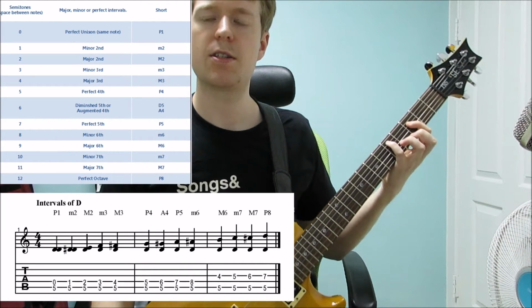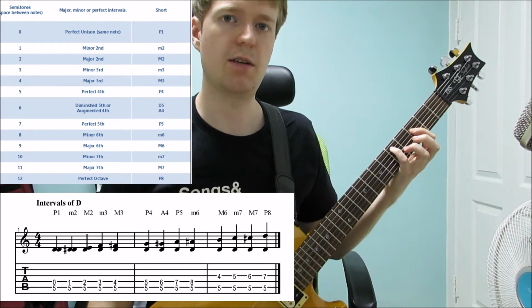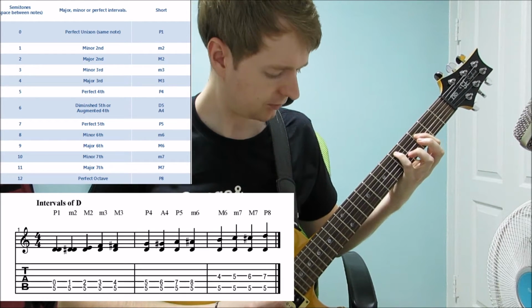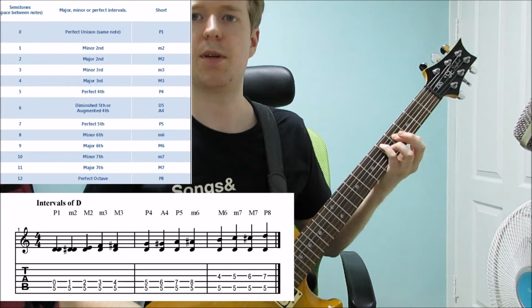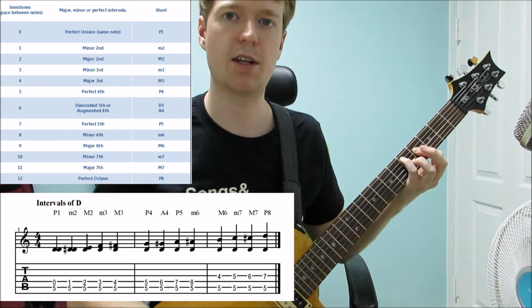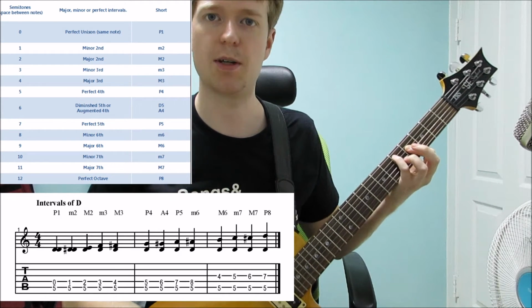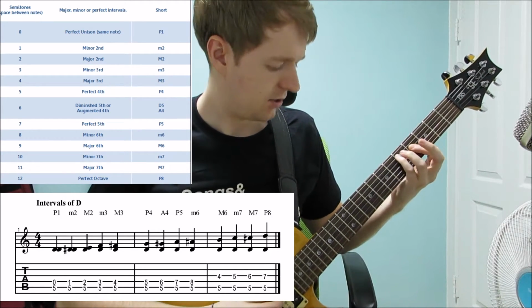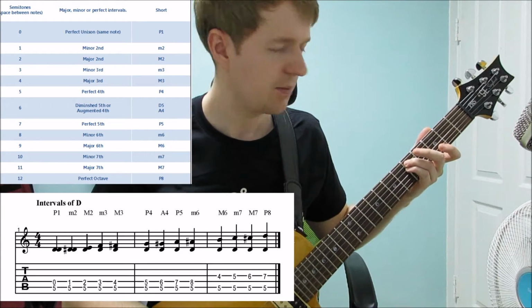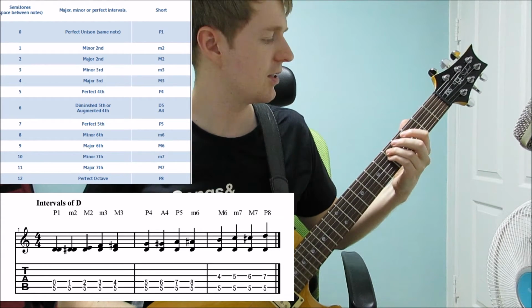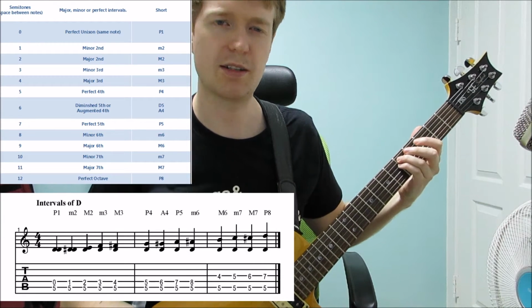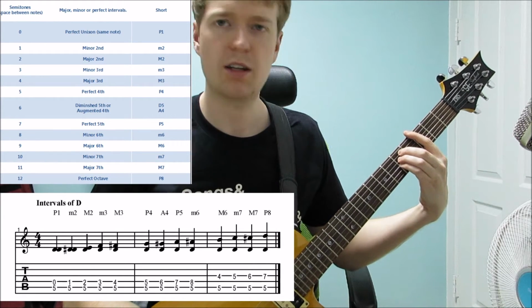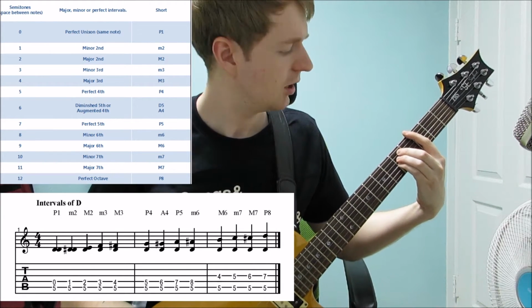Next we have a minor third, so this interval is what you hear in minor chords. Next is a major third, and you'll hear this in major chords. This is a key component of them. The next we have perfect fourth. So this is really neither major or minor. This is what you hear in a lot of sus4 chords.